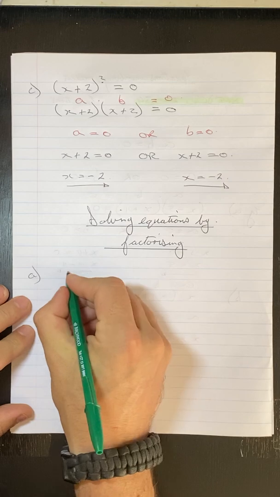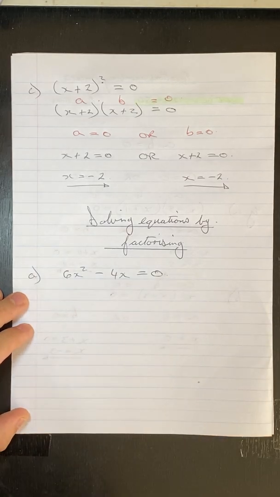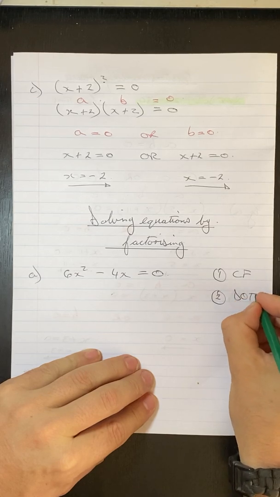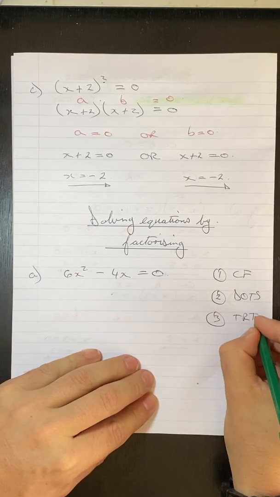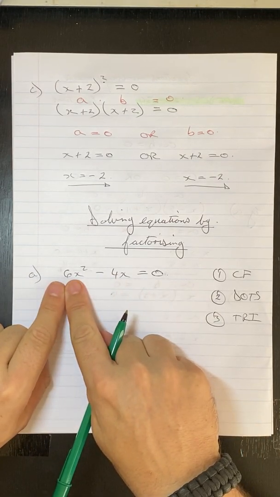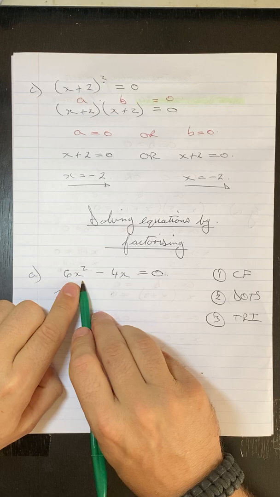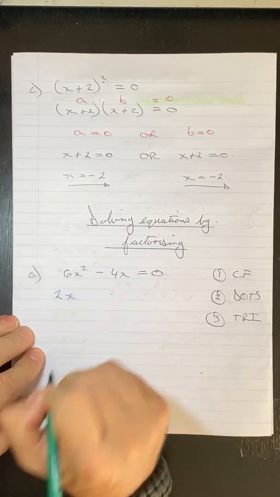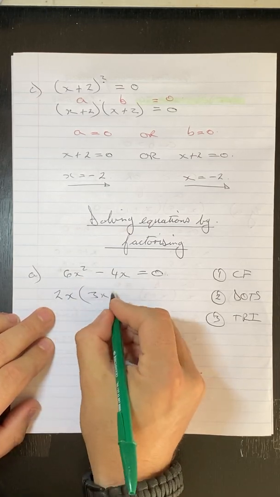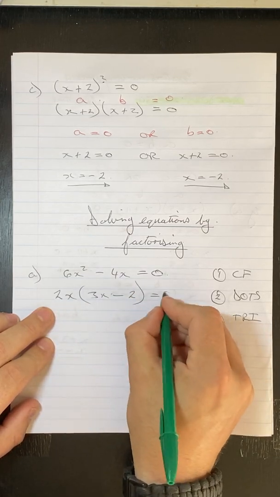Okay, so we've got 6x squared minus 4x equals 0. So you remember your factorization, we have common factor, dots, and trinomials. Okay, so let's have a look here. Do we have a common factor? Well, we've got something that's common between 6 and 4, which is 2. And then we've got x squared and we've got x. So an x is common. Take it out. So 2x times what will give us 6x squared? It's 3x. Minus 2x times what will give us 4x? It is 2, equals 0.